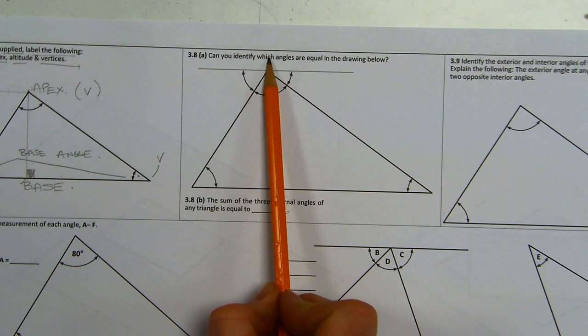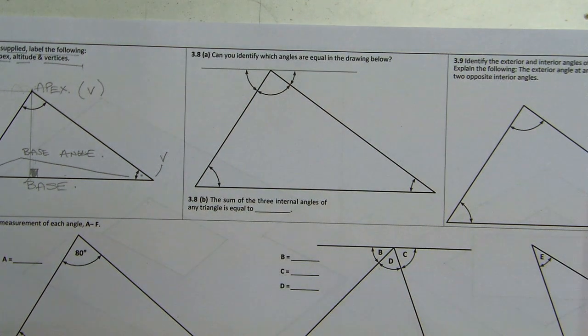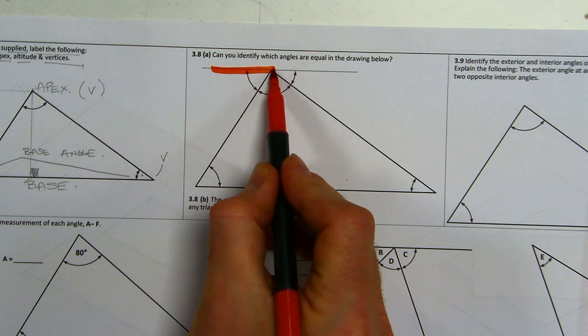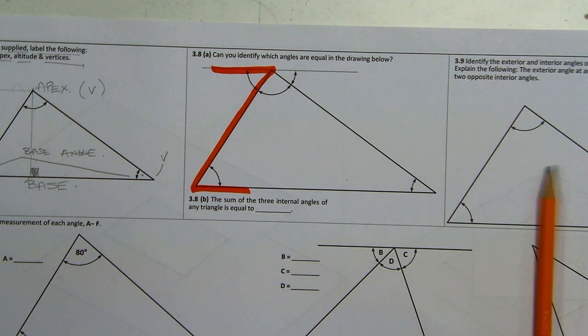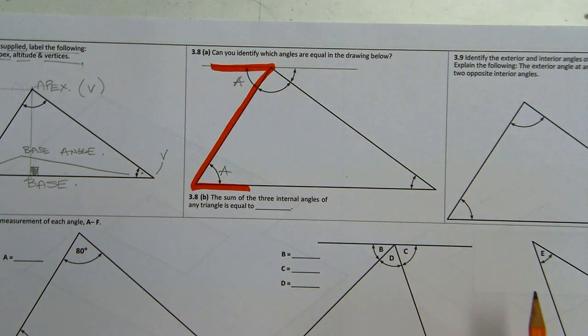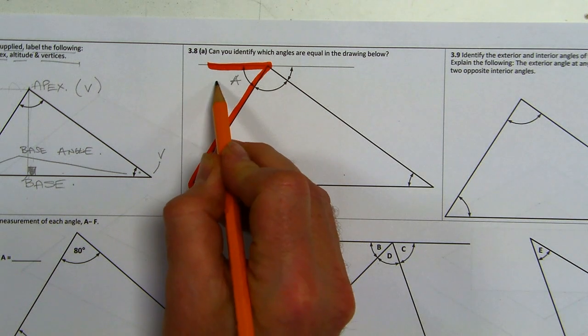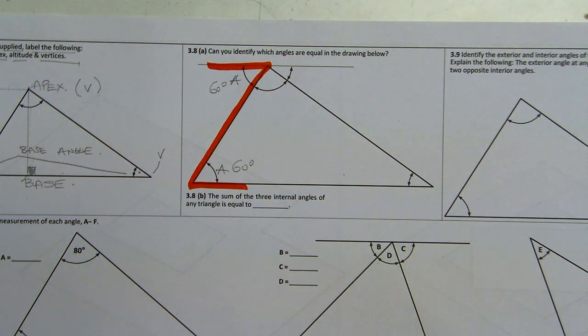Can you identify which angles are equal in the drawing below? So what I'm going to do, remembering our little Z shape, we can see whatever angle this is in here, let's give it a name, A. Then this one here has to be the same. Let's say that was maybe 60 degrees. Then A has to be 60 degrees as well.